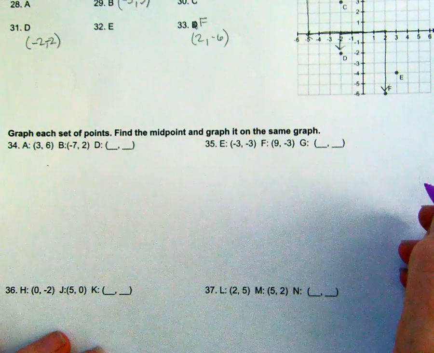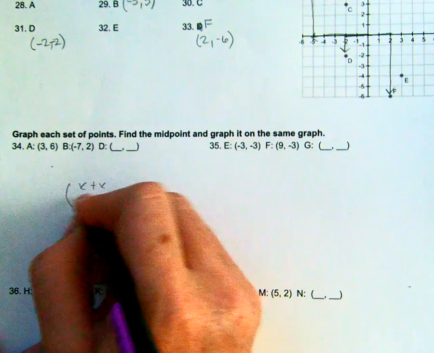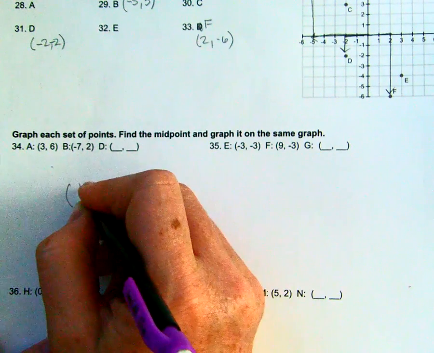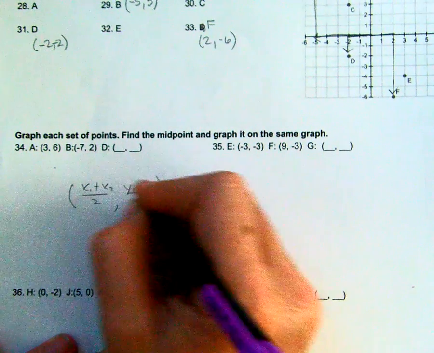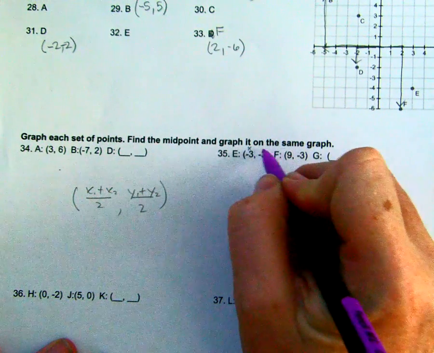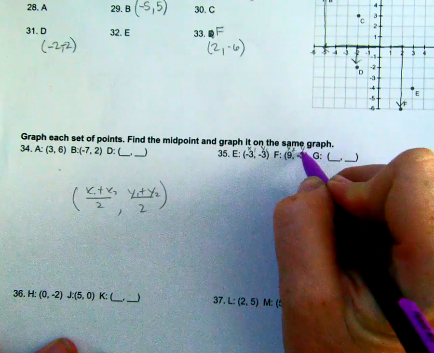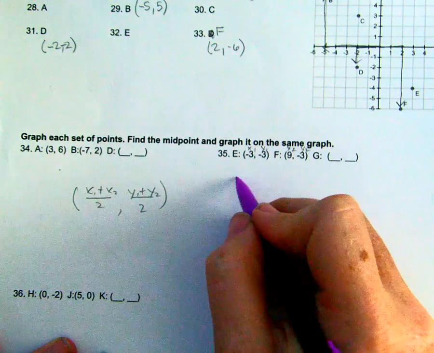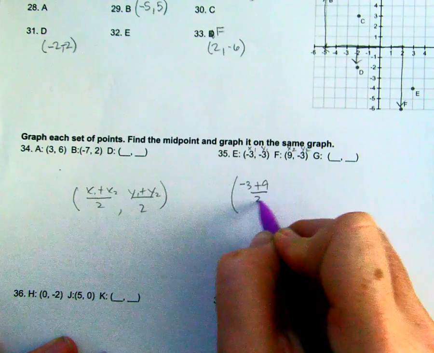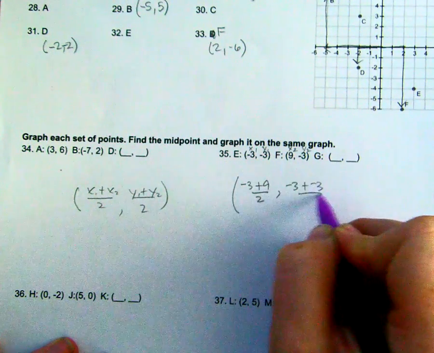All right, find the midpoint. Maybe you want a midpoint formula, right? A midpoint formula is add the x's together, divide by 2, add the y's together, divide by 2. Remember, this is from your first coordinate, this is from your second coordinate, okay? So we could call this x1 and this x2, and this y1 and this y2. We're going to take the average of the x's, negative 3 plus 9 divided by 2. Take the average of the y's, negative 3 plus negative 3 divided by 2.